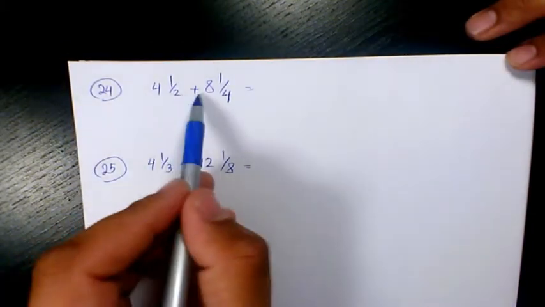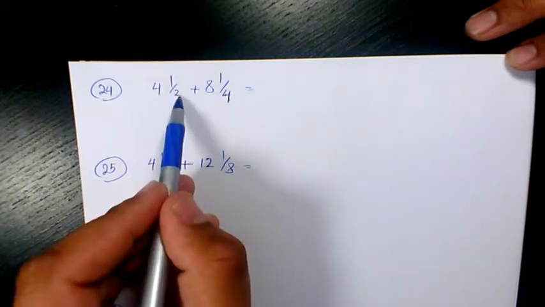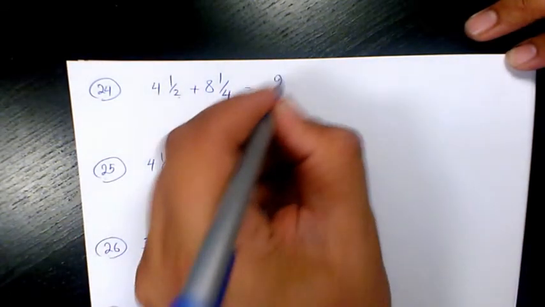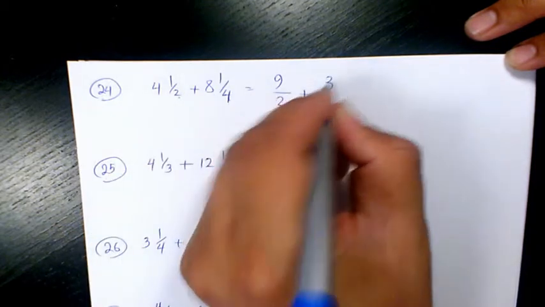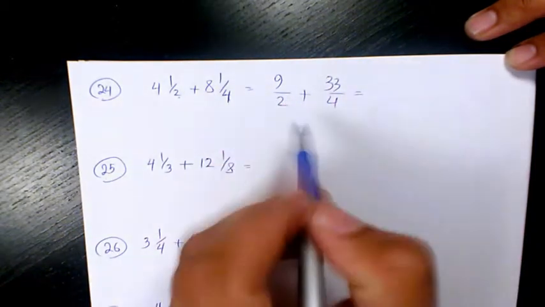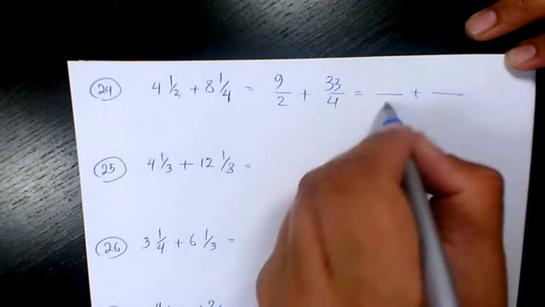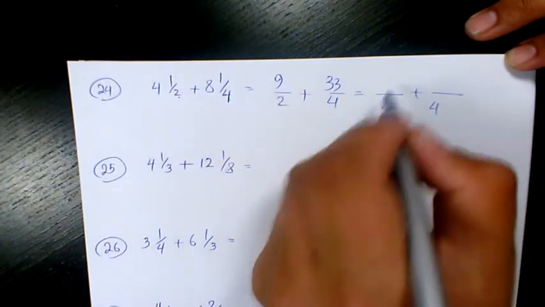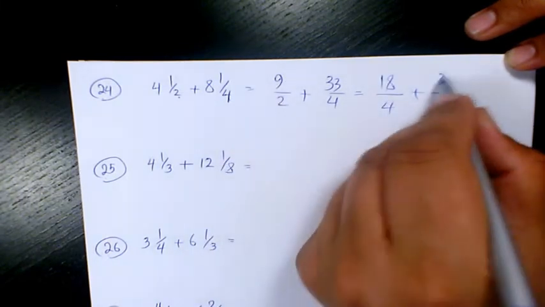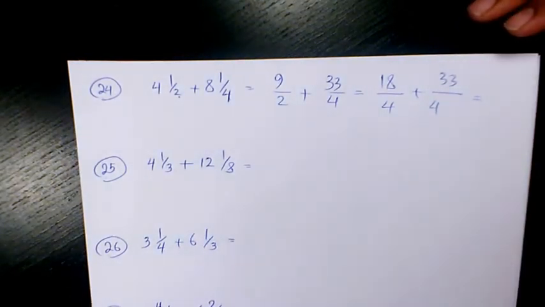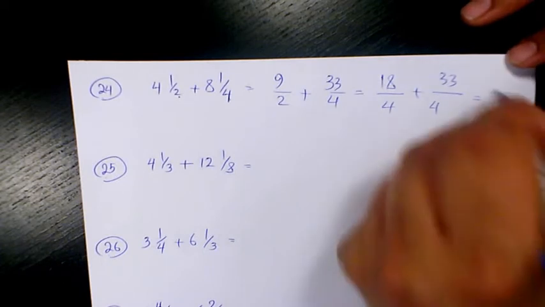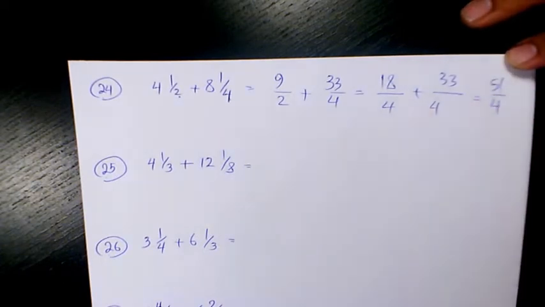4 1 over 2 plus 8 1 over 4. 4 times 2, 8 plus 1, 9, 9 over 2. 8 times 4, 32 plus 1, 33 over 4. Then you have the common denominator. 9 times 2, 18. 33 is going to be the same. 33 plus 18, that's going to be 51 over 4.